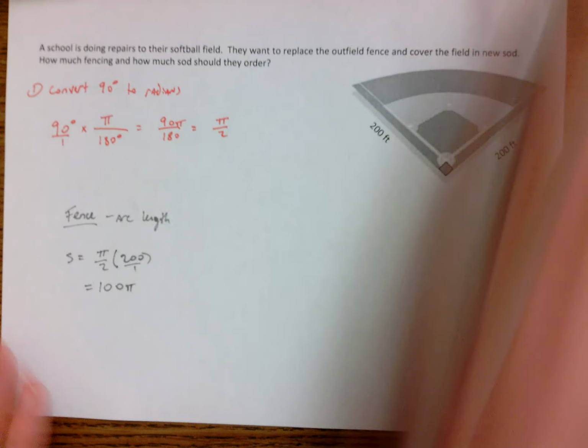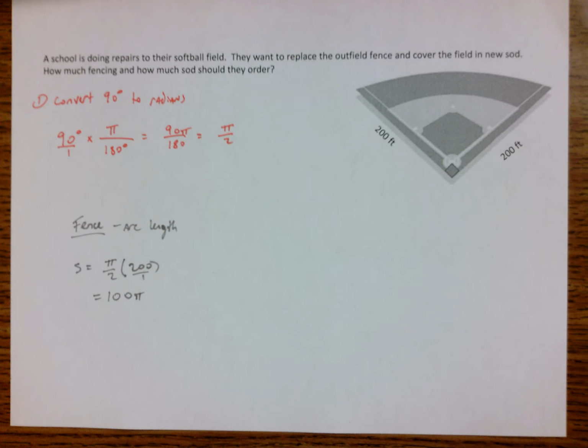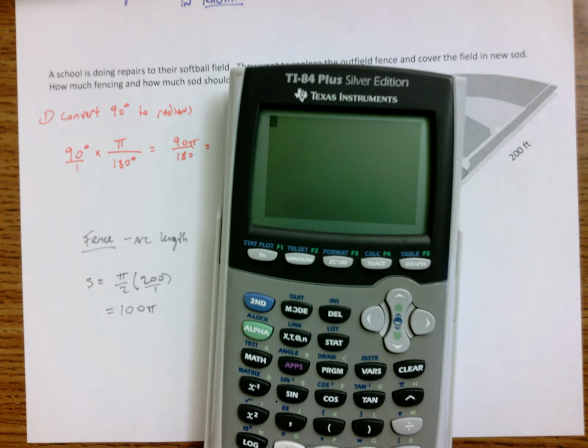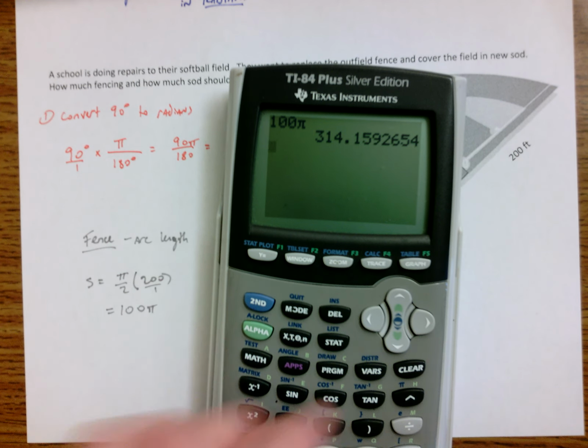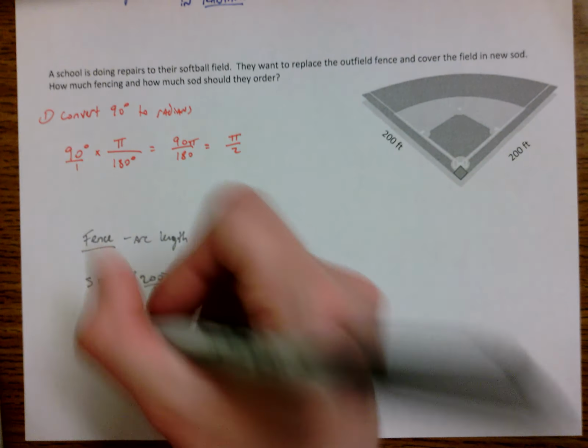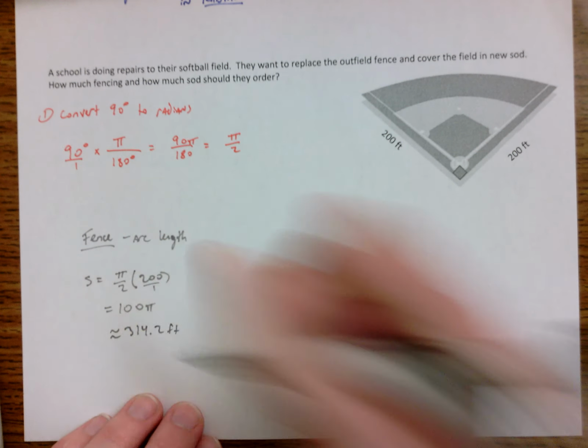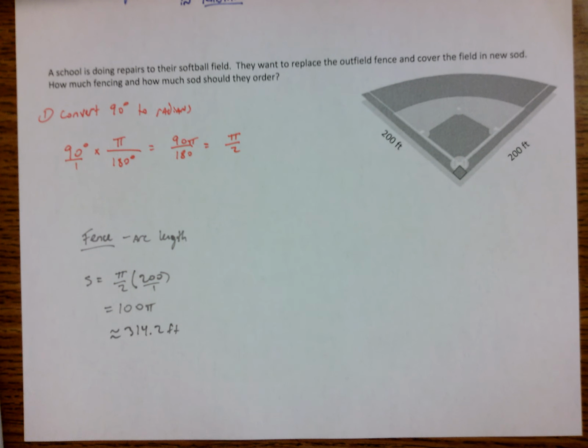Okay, and in this instance, it makes more sense for us to write our answer in terms of a decimal, because if somebody asked you, how many feet of fencing? You wouldn't say 100 pi feet of fencing. That's weird, right? So I'm just going to calculate that really quick on my calculator. 314.2. So that's about 314.2 feet of fencing that we would need.